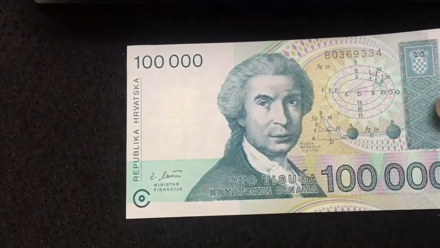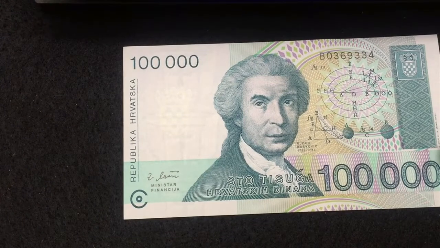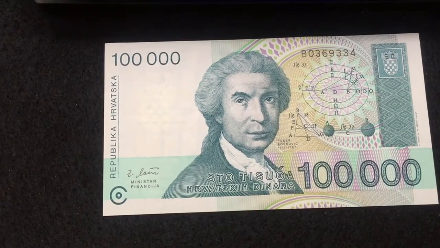That is Croatia, 100,000 dinar. This is the front side of Croatia, 100,000 dinar without UV light. Let's check it under the UV light. This beautiful pattern here is getting reflected under the UV light, and there is some symbol or logo that is getting reflected under the UV light on the left.